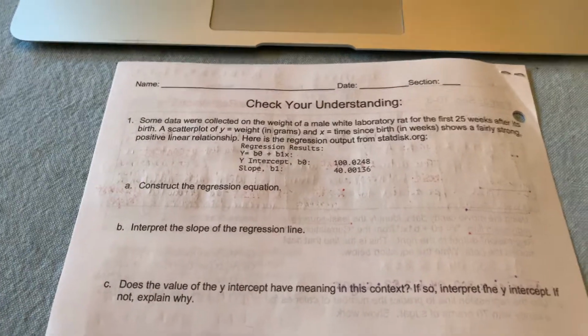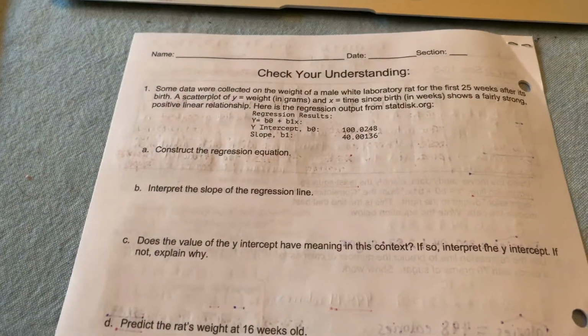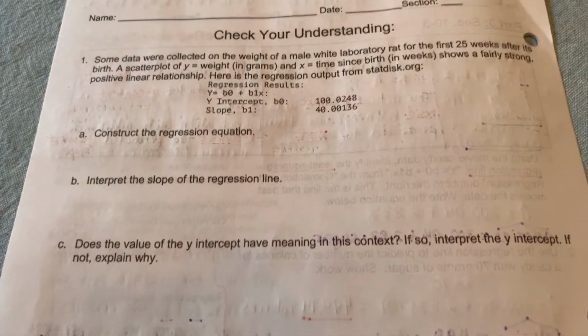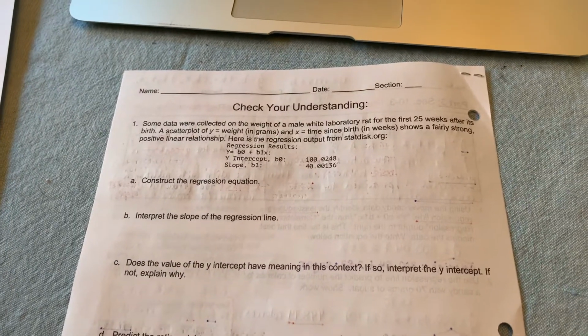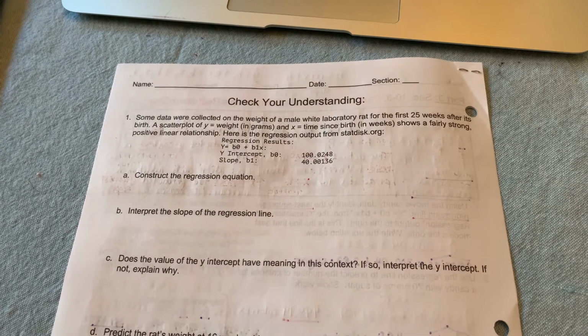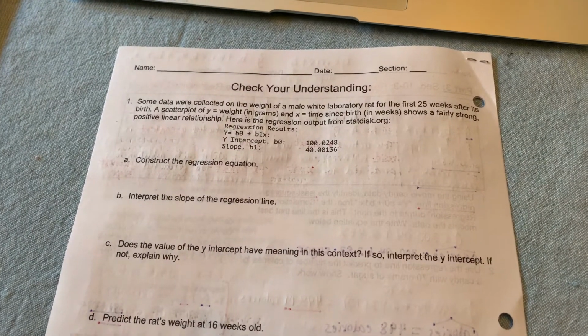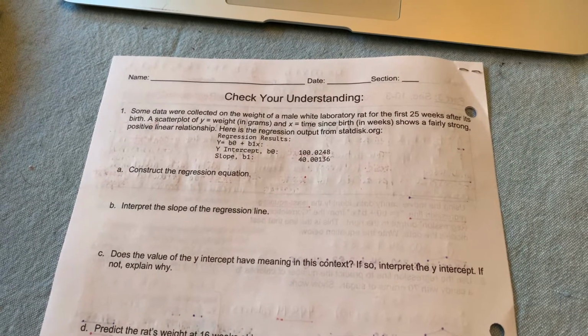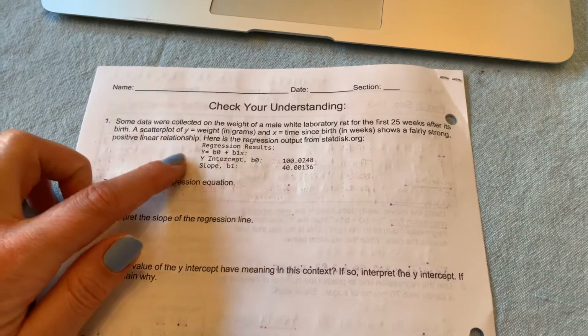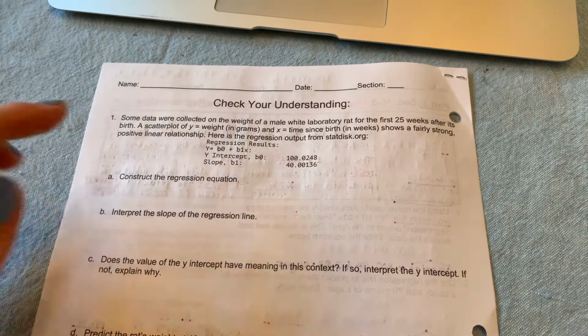All right, guys, so we're on the last page, the check your understanding for part 3. So this is kind of the majority of questions that you can expect to be actually asked on a test. I am going to ask you to make a scatter plot using StatDisk on your homework, but on a test, it'll be more like you are given the output, and then we're going to work based on that.